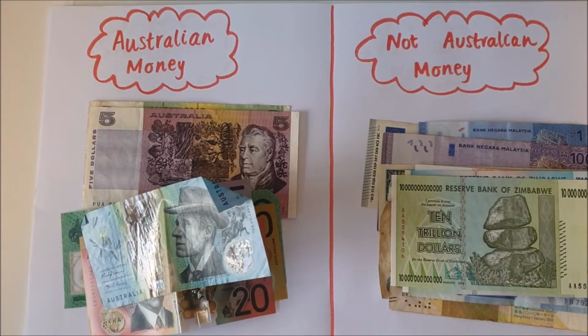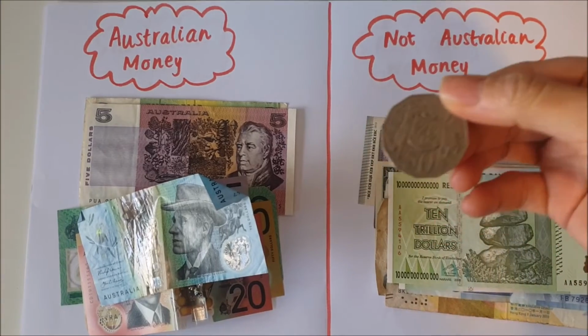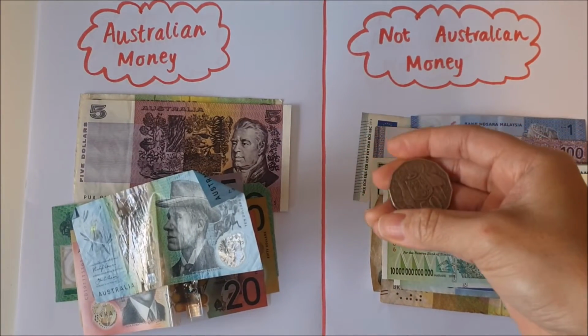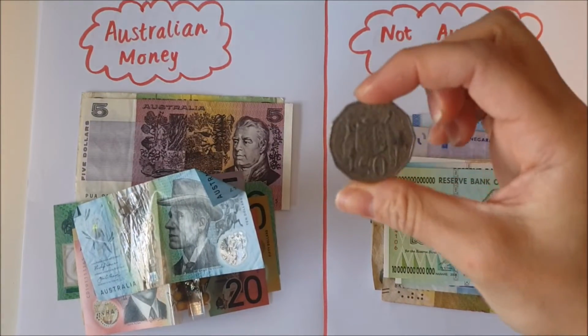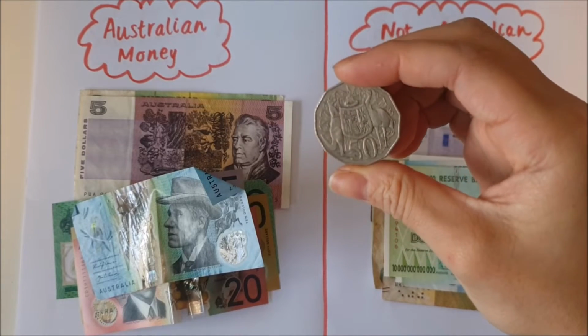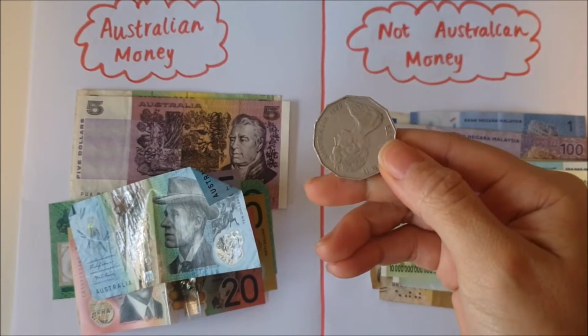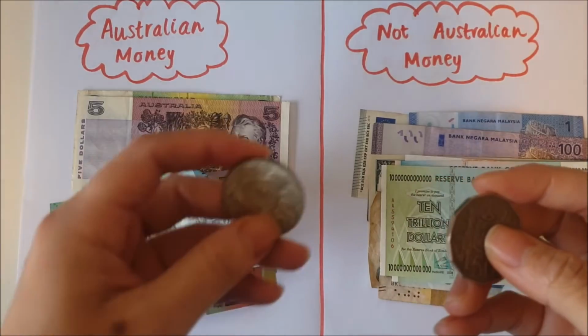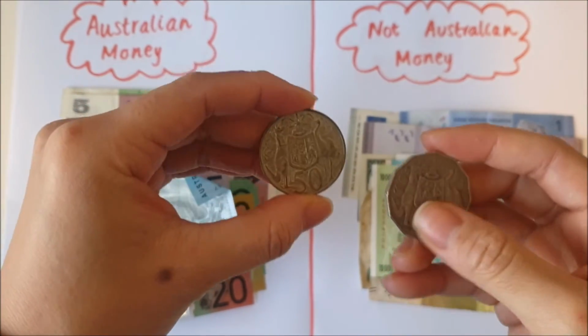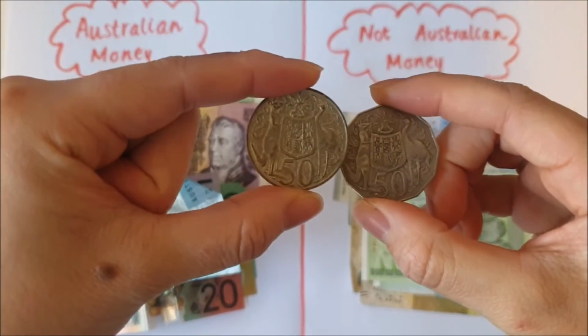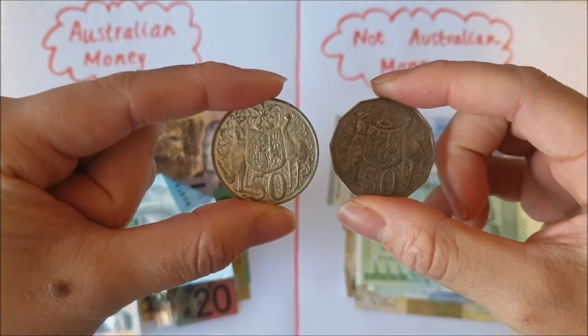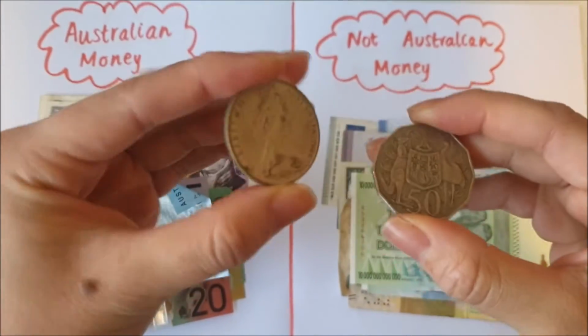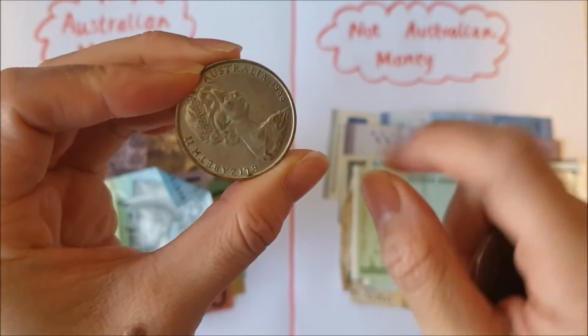Now we all know that this is a 50 cents. Look at the shape. And it's got the kangaroos on it. And it has the Queen on the back. However, did you know 50 cents used to be round? And this is a real 50 cents.